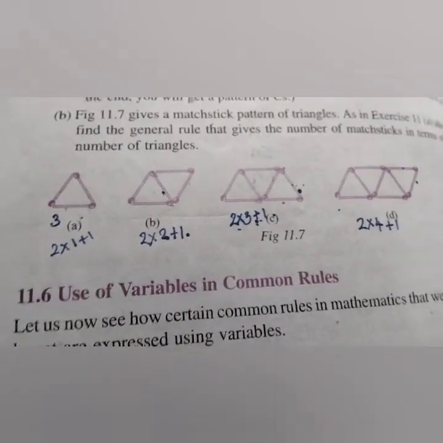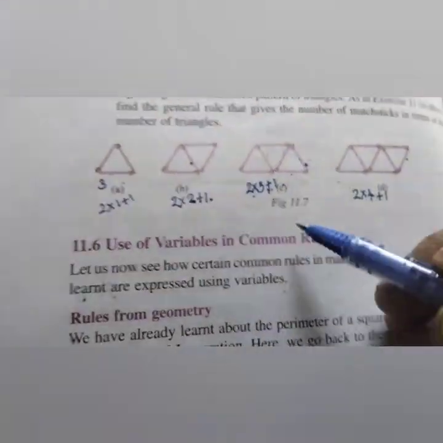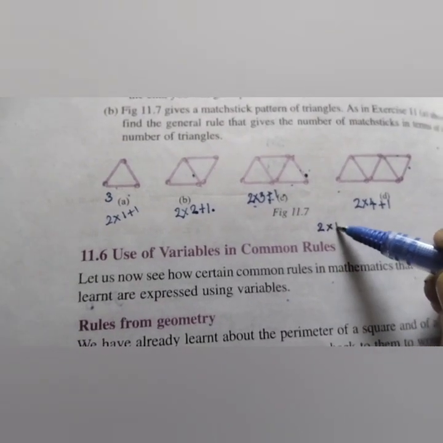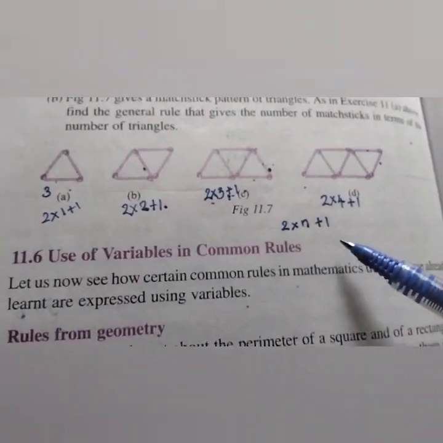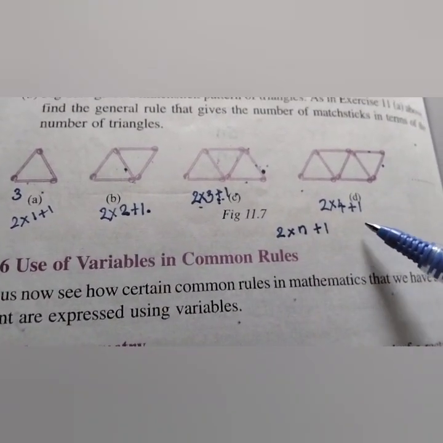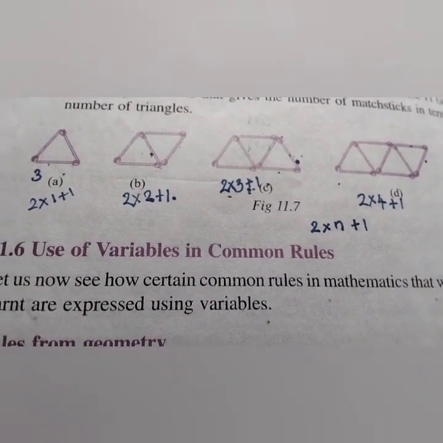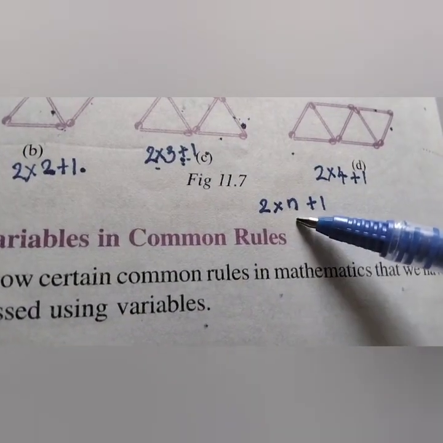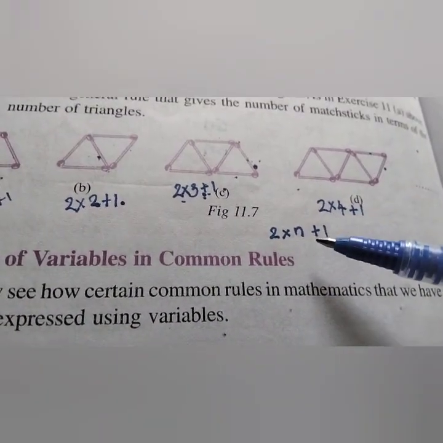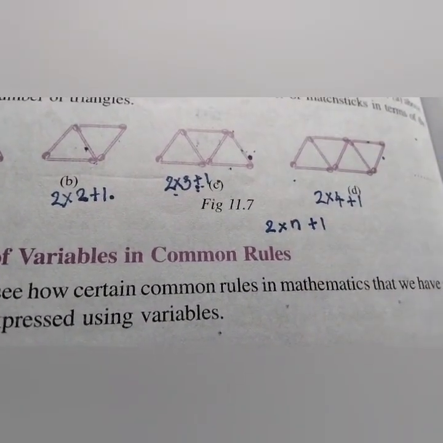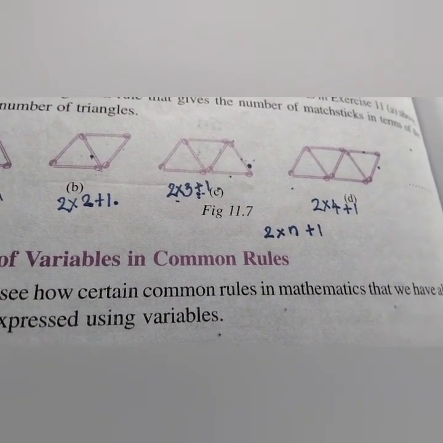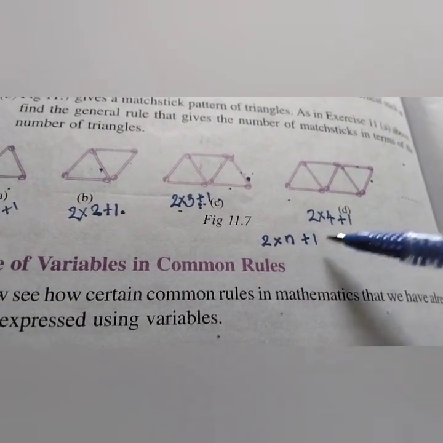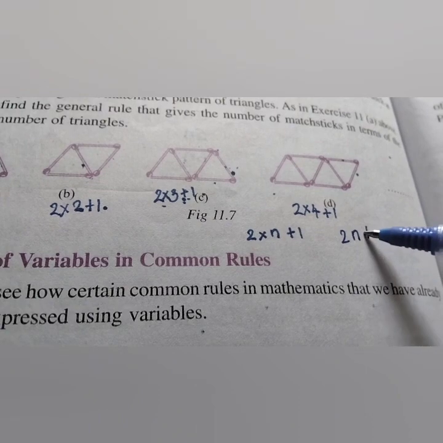So can you form the pattern? Yes, it is right. 2 times n plus 1. That is 2n plus 1 will be the pattern. As we are not given any variable, I wrote n because it denotes the number of sticks to be used for the n number of pictures. So 2 into n plus 1 will give you 2n plus 1.